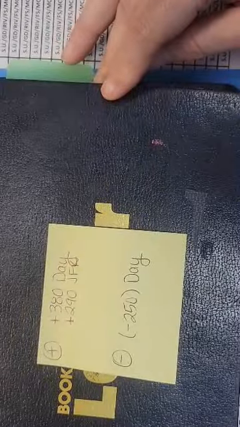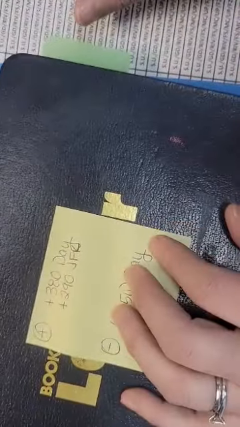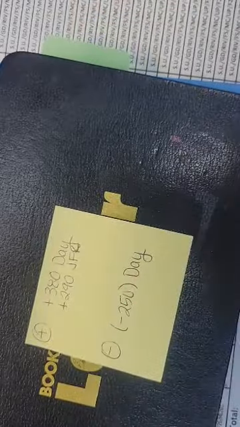I feel like that summarizes everything very well. Plus, minus, make sure you write it in the front. Make sure you write it in the back. And then track it on your sticky so you can follow along with paperwork. I feel like that covers everything.